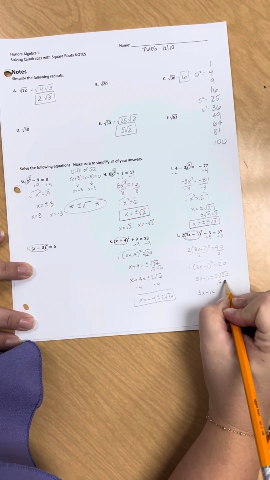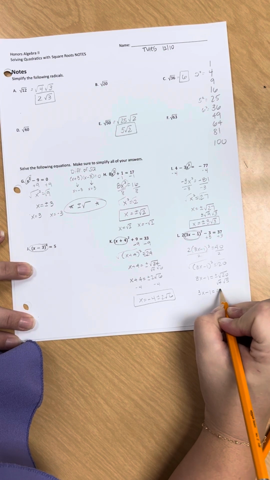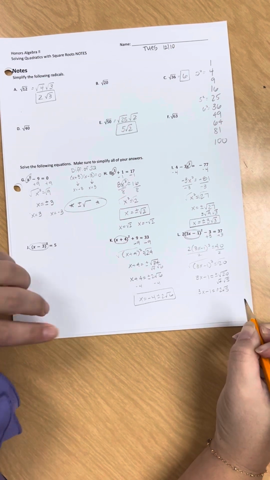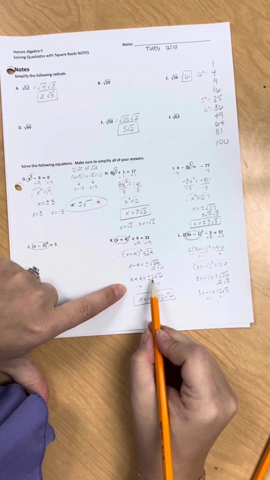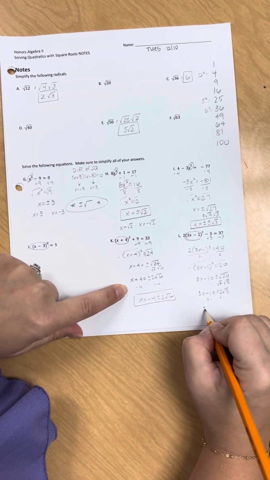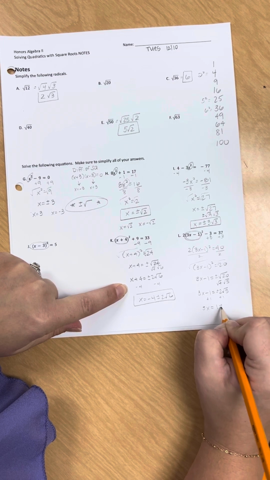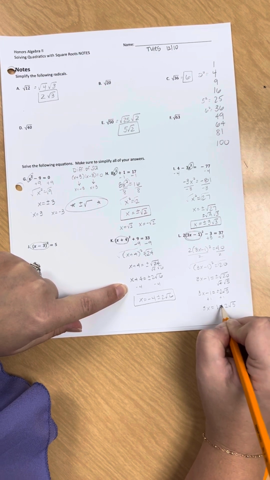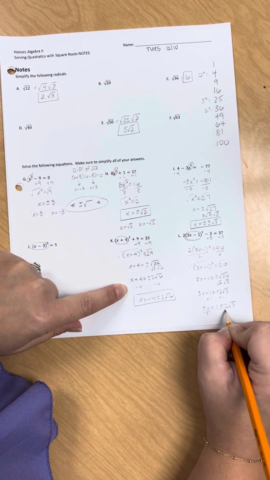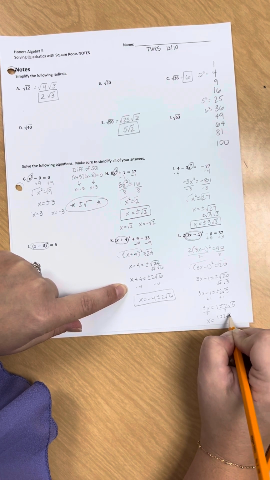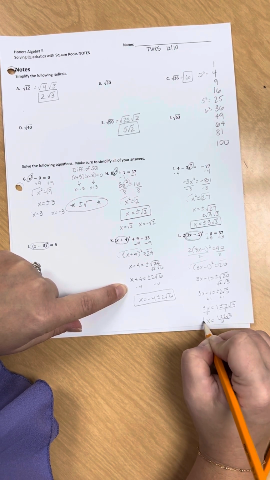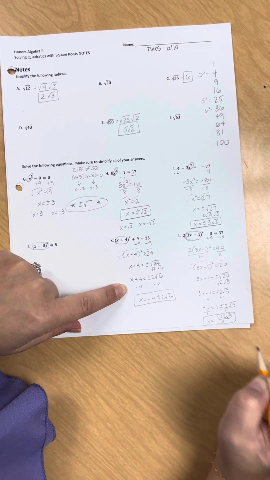So let's see, 20 is 4 times 5, so that's plus or minus 2 radical 5. I add my 1 over, and similar to when I subtracted that 4 over here, they don't actually get to go together. I'm just going to have 1 plus or minus 2 radical 5. And then when I divide by 3, it literally just stays as 1 plus or minus 2 radical 5 divided by 3. None of that simplifies.